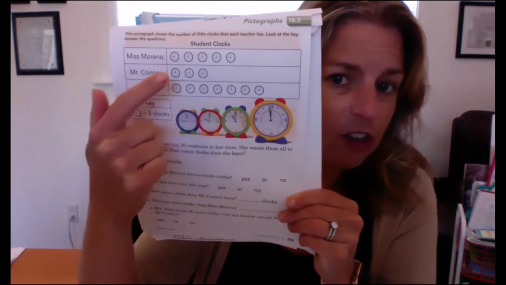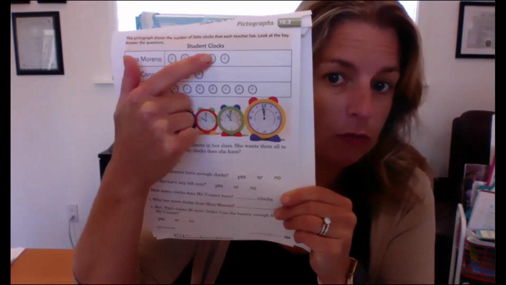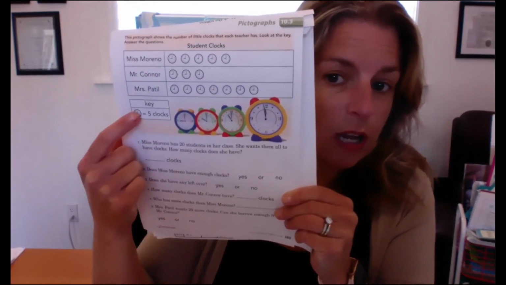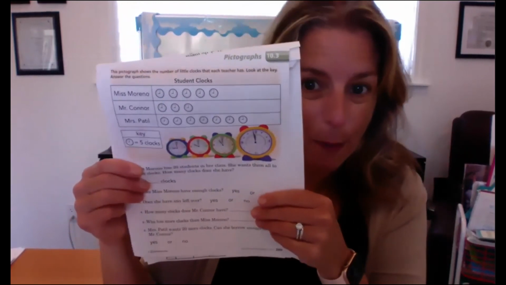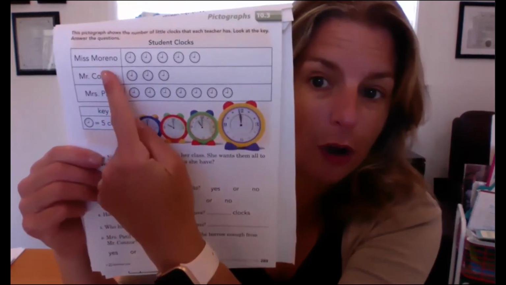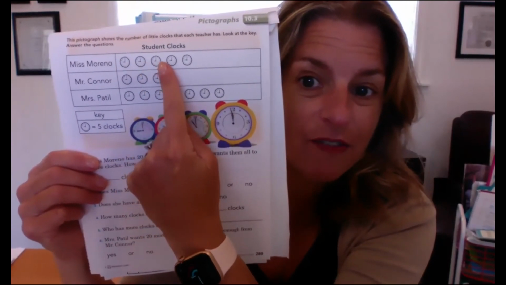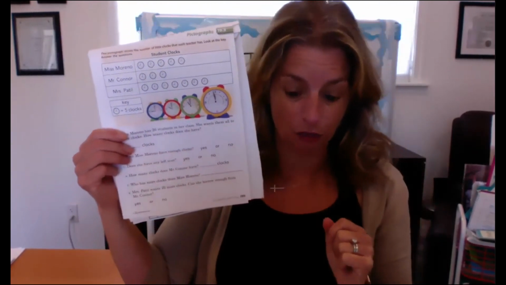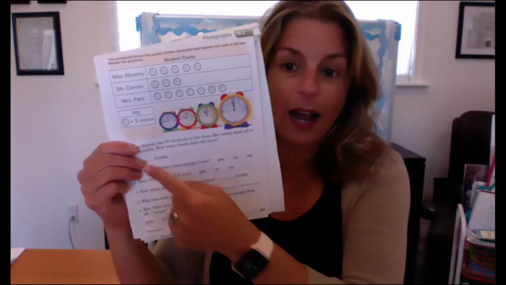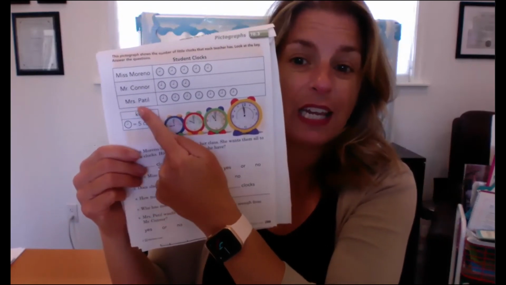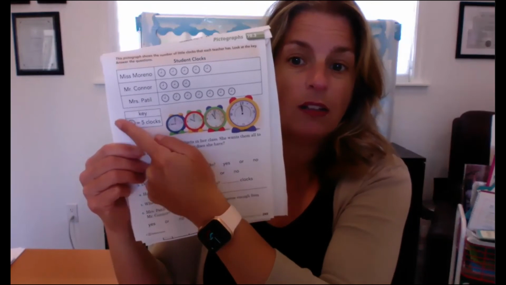Now she doesn't have 5 clocks, because it shows each one clock means 5. So what do we have to count by? We have to count by fives. So we're going to go 5, 10, 15, 20, 25, right, for Miss Marino. So again, we always look at the key to see how many that picture represents.